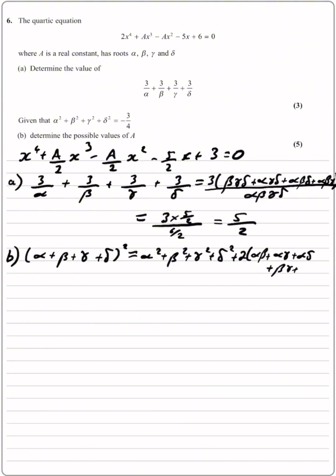Well, the sum of the roots is going to be a over 2. So the sum of the roots squared is going to be a over 2 all squared. It's given that the sum of the squares is negative 3 over 4. And then the sum of the products of the pairs, alpha beta plus alpha gamma, etc., is going to be negative a over 2. So a over 2 squared is equal to negative 3/4 plus 2 lots of negative a over 2.